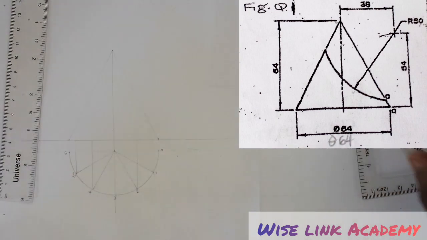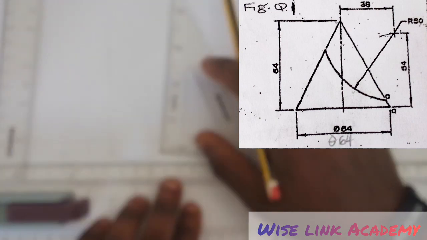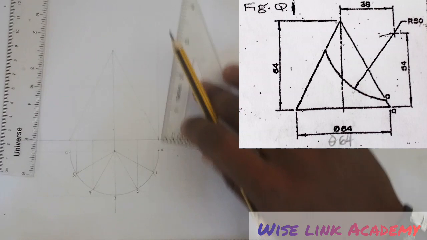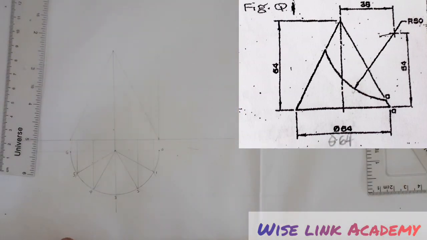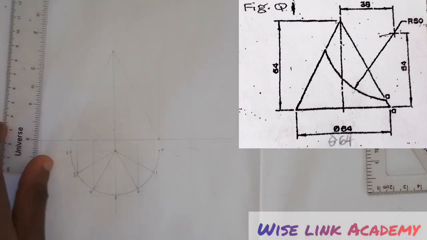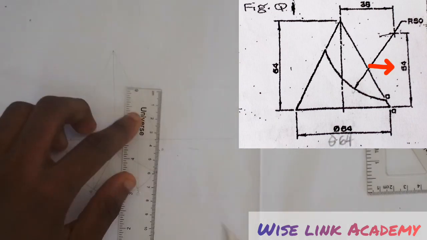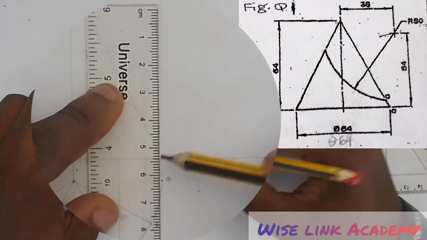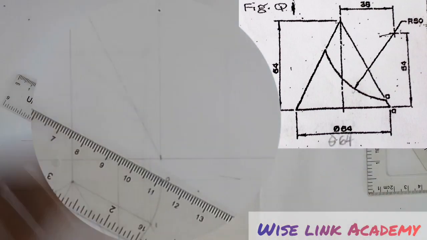Before that, I will come to this edge point here. I will take this point upward, right? As you can see my arrow indicating, that point is having what? 54. So I'm here with 54 from this point to this point, which is 154, right?